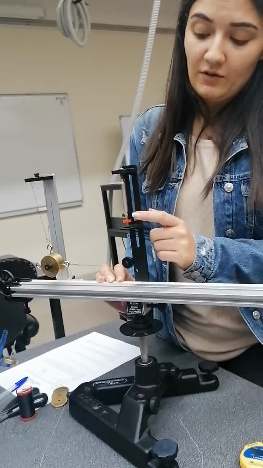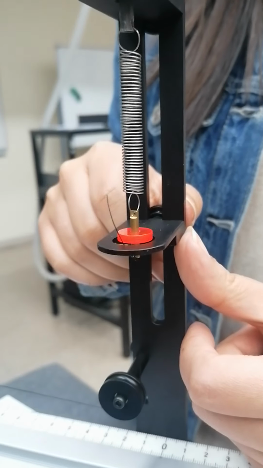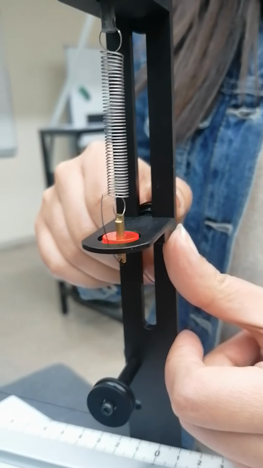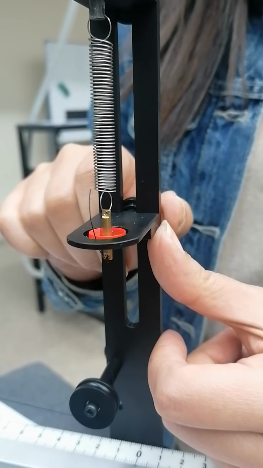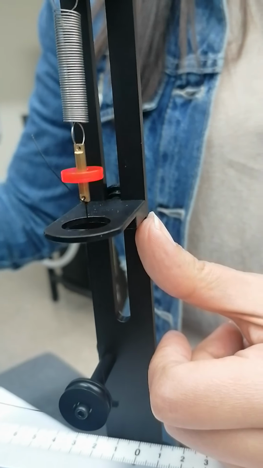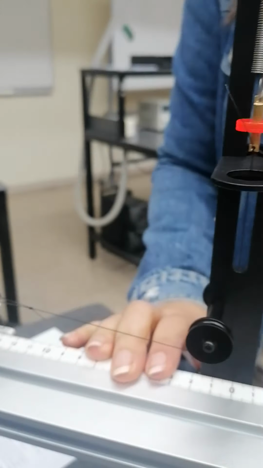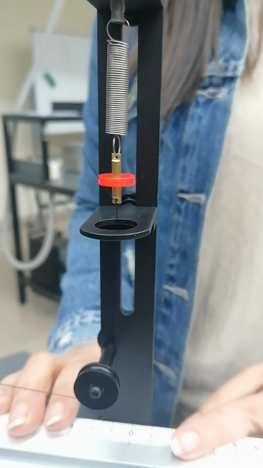So here we have the pink indicator and the black hole. So the black indicator and the pink indicator have the same level. So if we remove the hanging mass, the black indicator has moved up and we have lost our equilibrium.